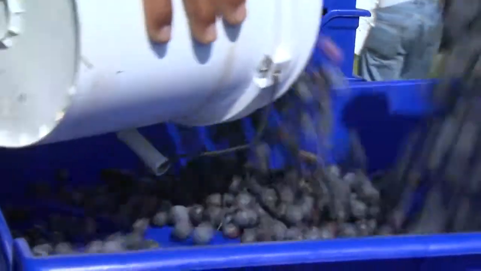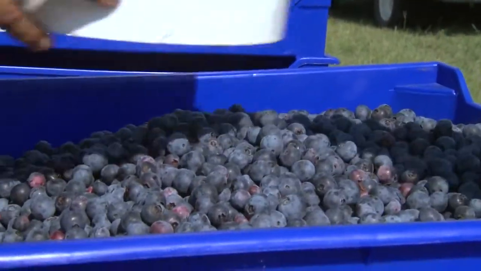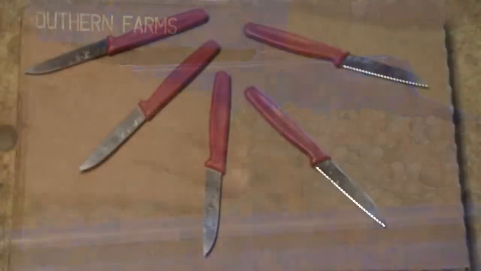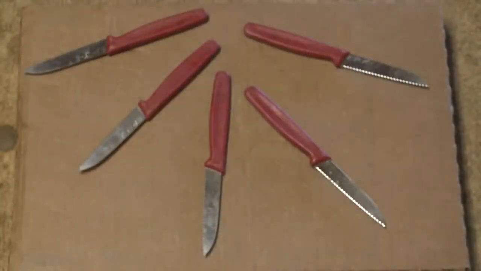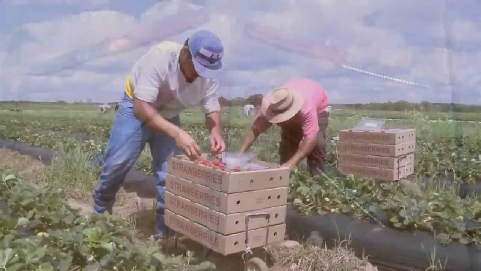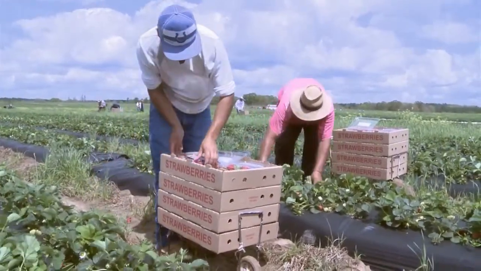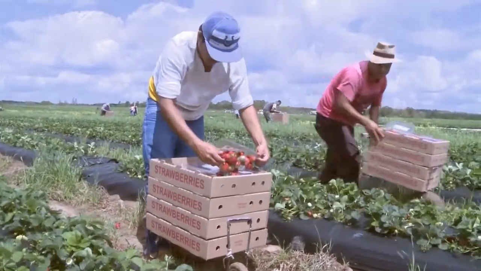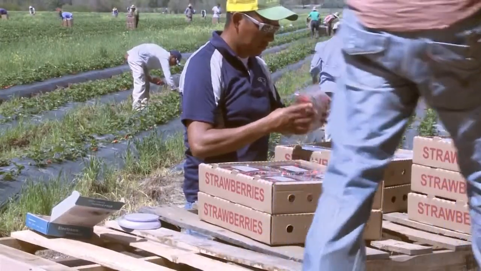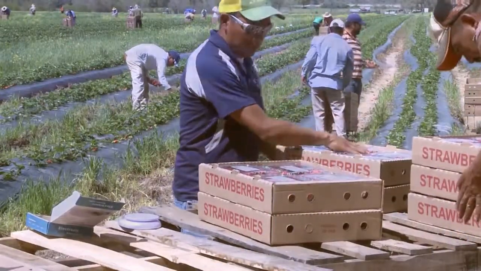Harvesting containers should not be used for carrying or storing anything other than product. All hand harvesting equipment, such as knives, pruners, and shears, should be kept clean and disinfected on a scheduled basis. Only new or sanitized containers should be used for packing the product. Damaged containers should be properly repaired or disposed of.